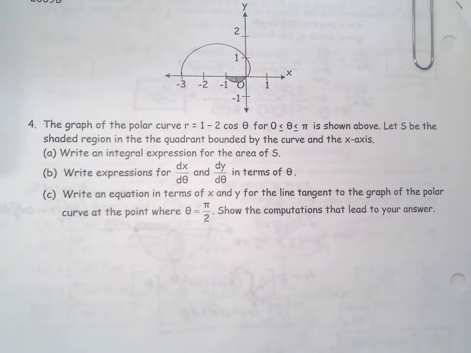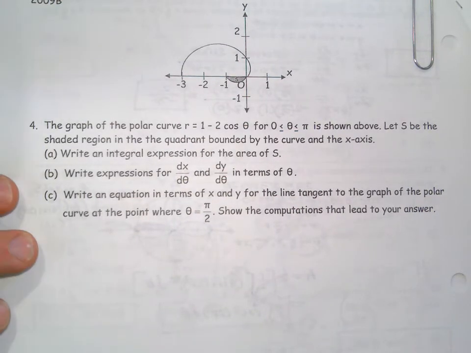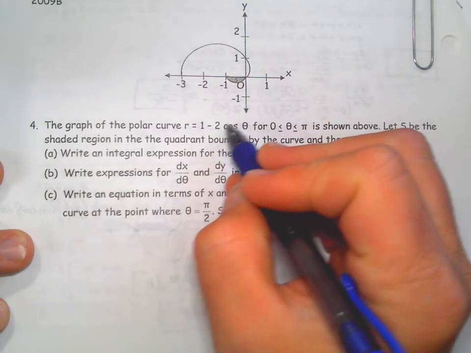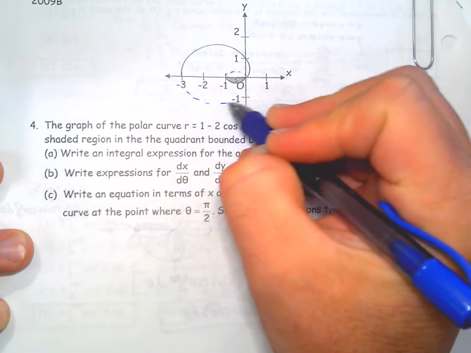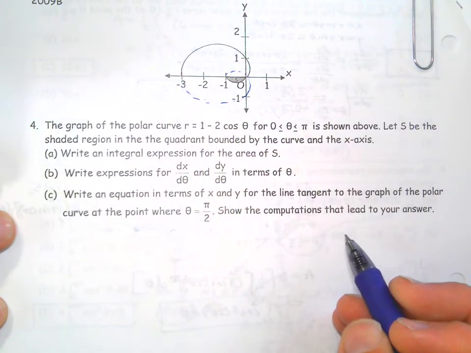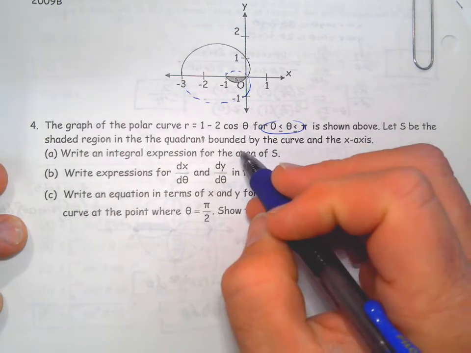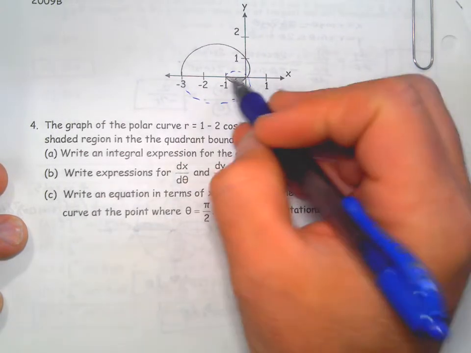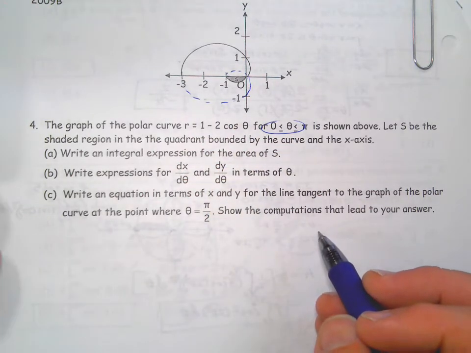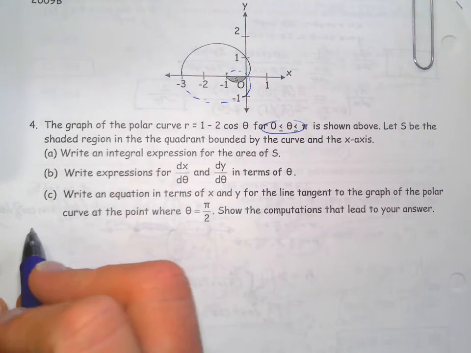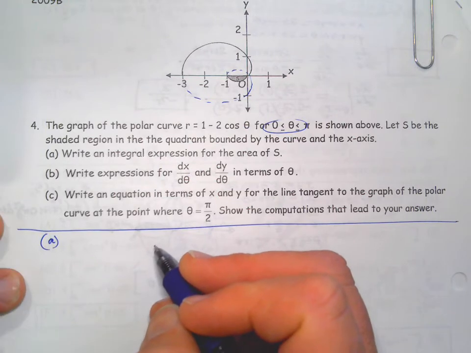So let's see. And they give you a graph, like I said before. So it's probably like a limacon with an inner loop, and they're just giving you like half of it. Okay, 0 to pi, so just half of it. Let S be the region in the quadrant bounded by the curve. So that's S right there. Write an integral expression for the area. So just write the expression. You don't have to find it, just write it to find the area inside of S.